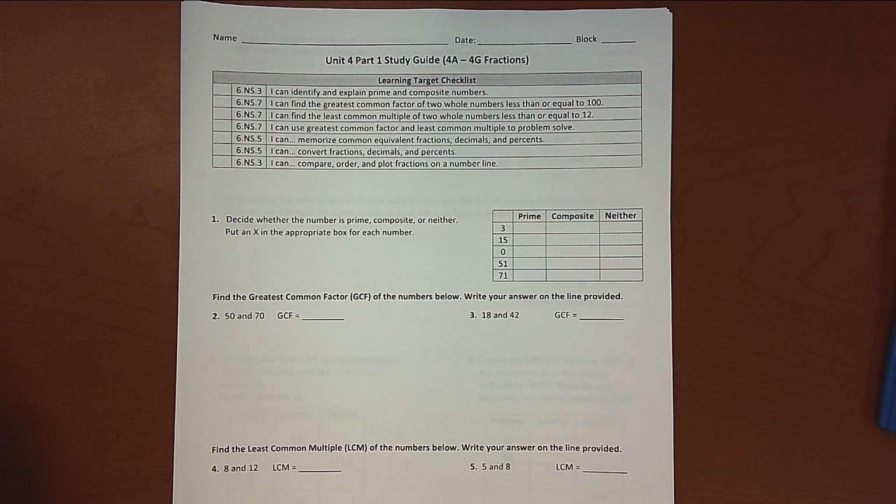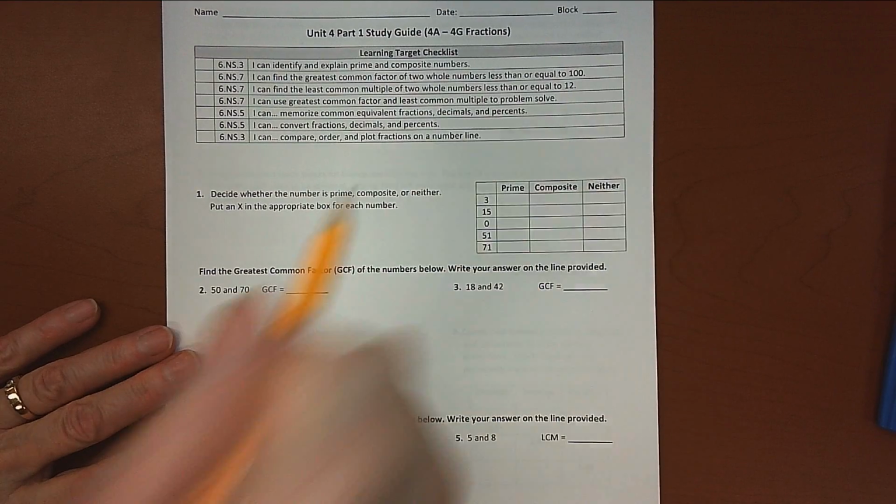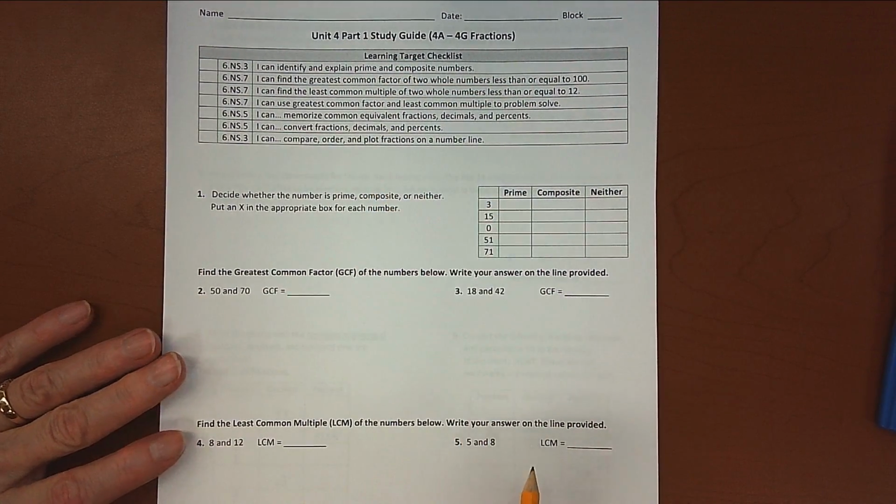Hi guys, this is a video answer key for the Unit 4 Part 1 study guide that includes sections 4A through 4G, intro to fractions here. So this will be our first page. All right, so our learning targets are all listed here. Those are the standards set by the state.